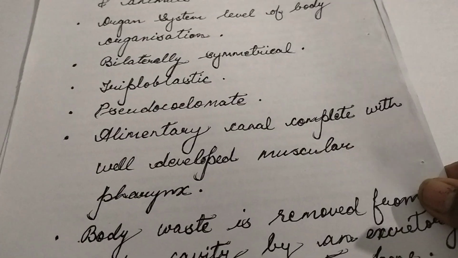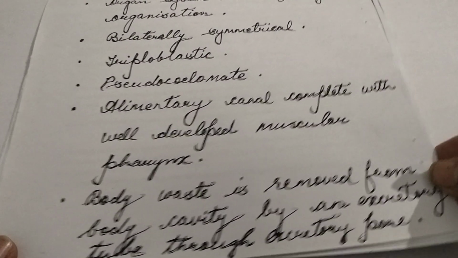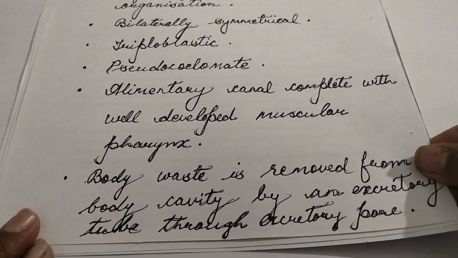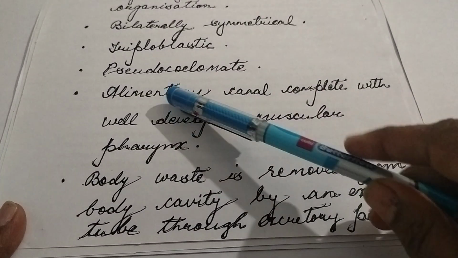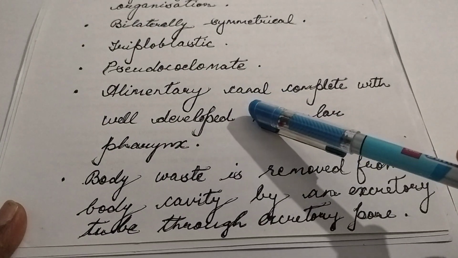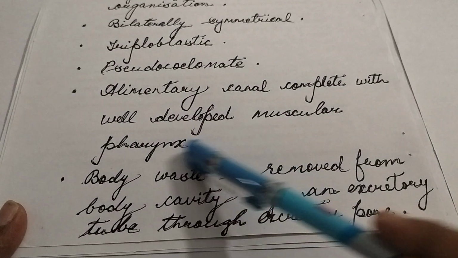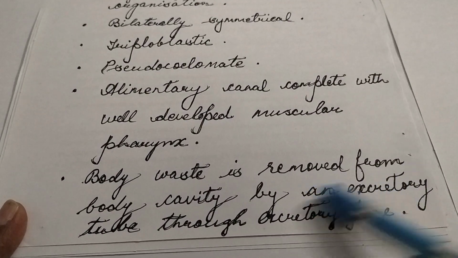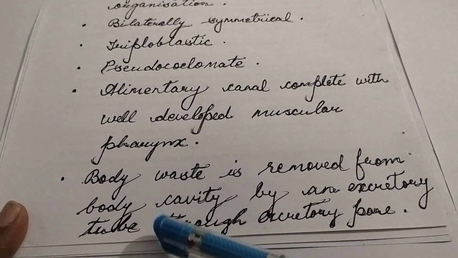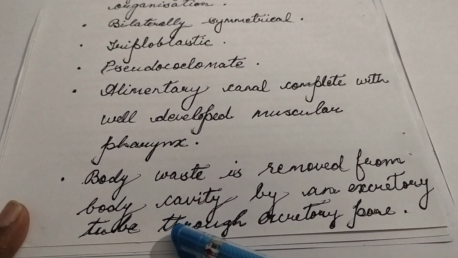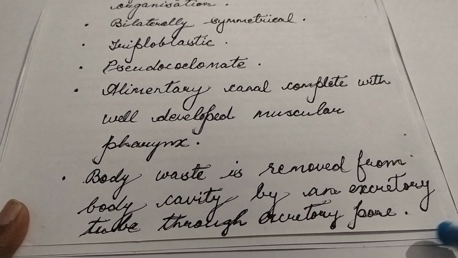Next character, body waste is removed from the body cavity by an excretory tube through excretory pores. See, a specific digestive system is there for the intake of food and digestion, a specific alimentary canal organ system. Now again, for the process of excretion, there is a separate excretory system. So how is the body waste removed? Body waste is removed from its body cavity by an excretory tube.